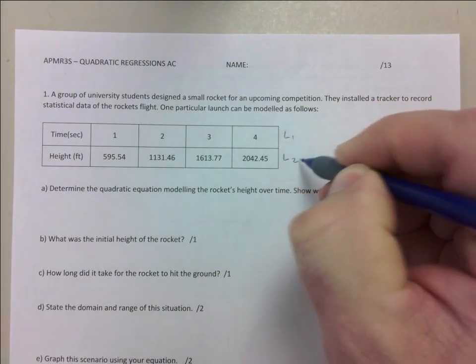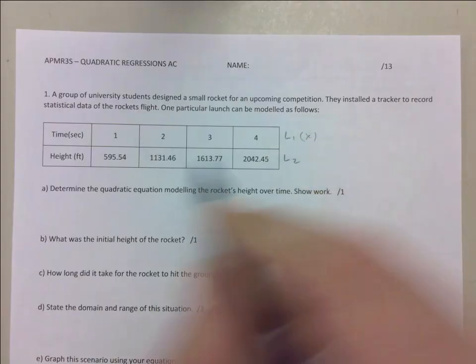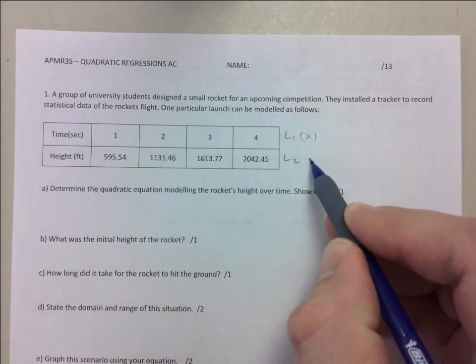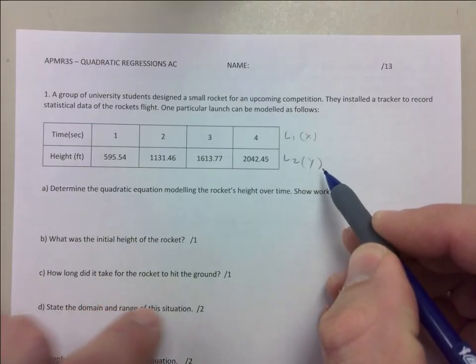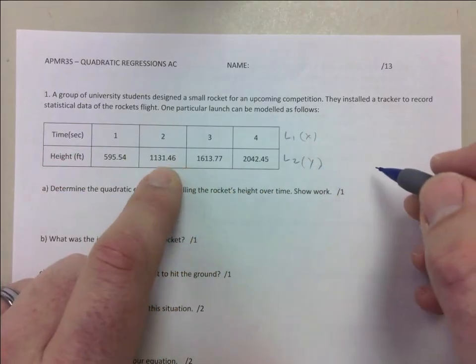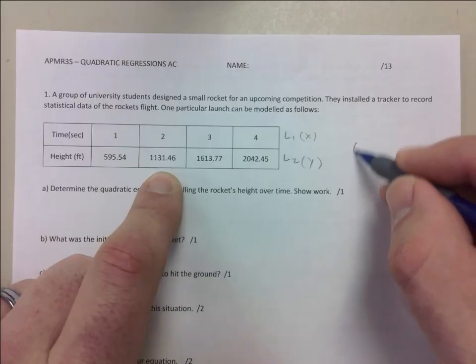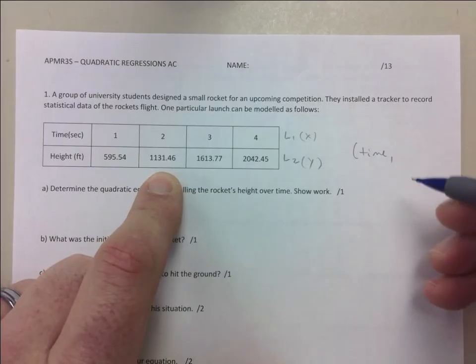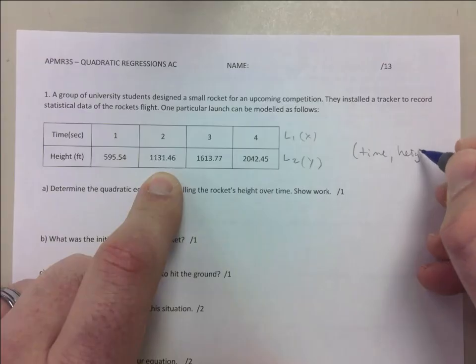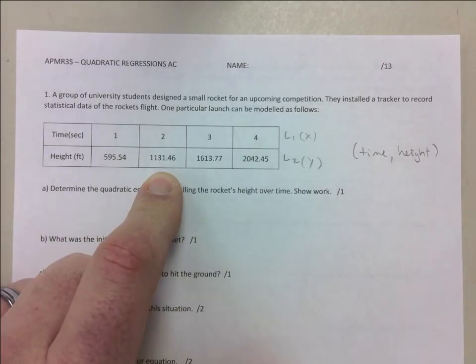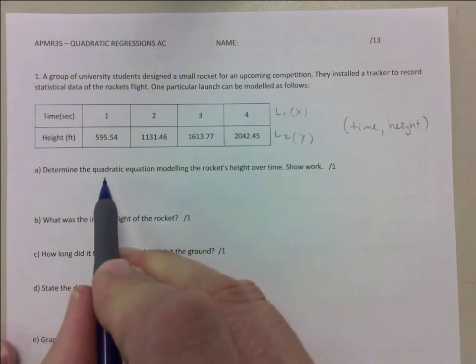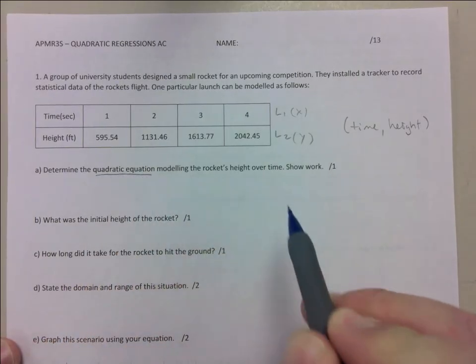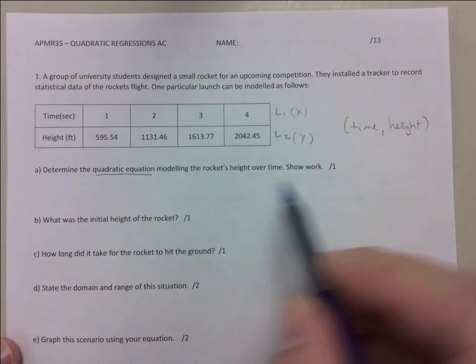We know that the first row will be our x values and our y values. And for that reason, every single point of our resulting equation will be referring to time and height in that order, okay? So determine the quadratic equation that would model the height over time, show your work.